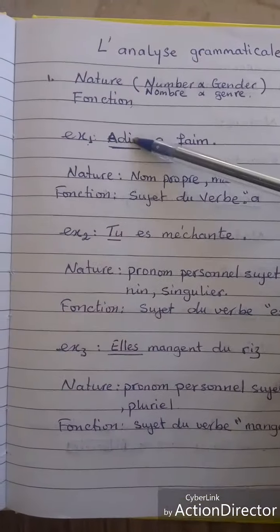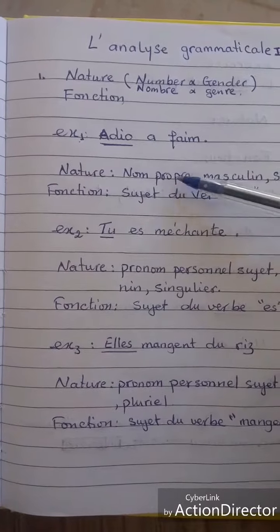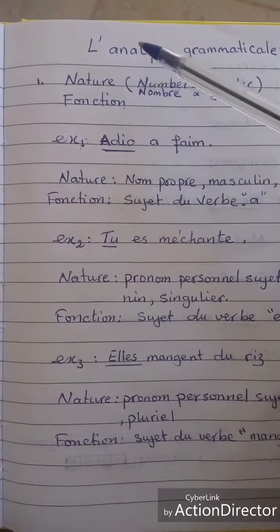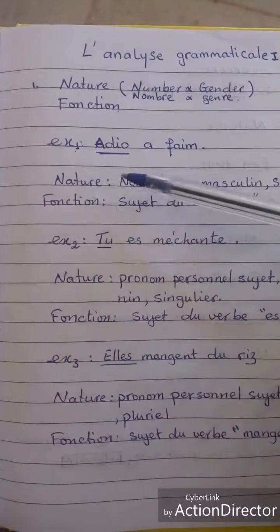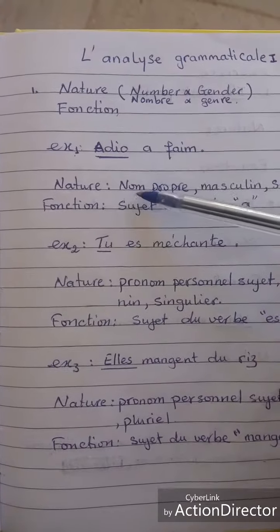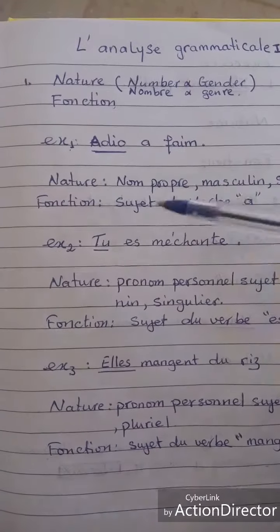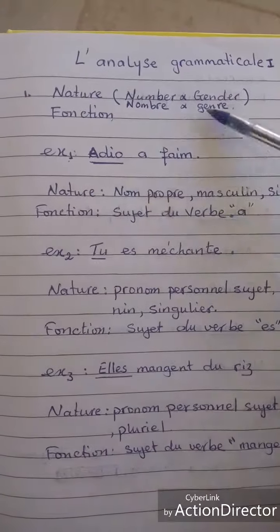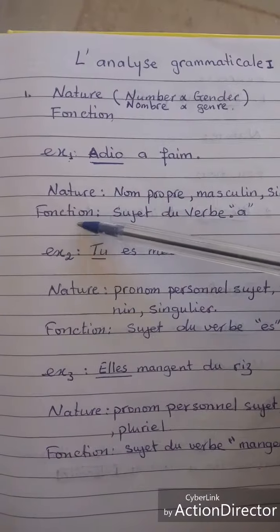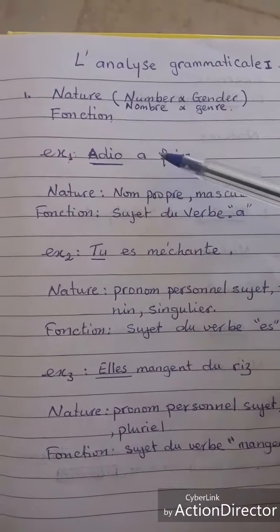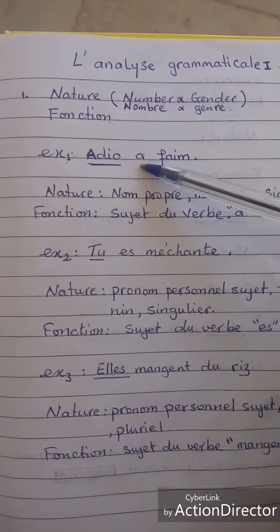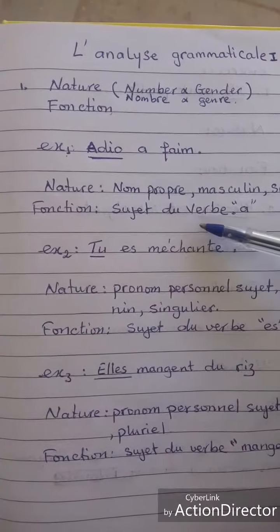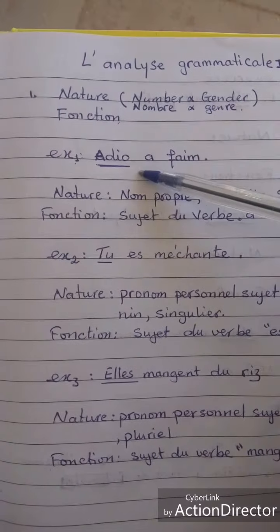So we'll continue for you to understand it better. This is the second example. Here we dealt with a proper noun, so no comment. Before I come to the second example, let's talk about the function. In French, when you are asked to analyze grammatically a noun, this is how we do it: nature, fonction. Nature de Adio: c'est nom propre, masculin, singulier. Et fonction: sujet du verbe a. Adio is the subject of this sentence. When you are writing the function, you write it as subject of the verb, and this verb comes from the verb avoir, conjugated in the third person. So this is how we write it: sujet du verbe a, because the verb here is a.